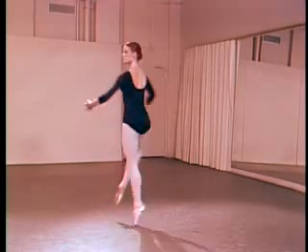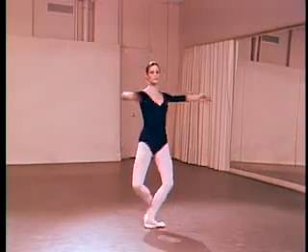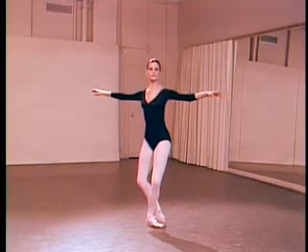Pirouette en dehors from second. Although not shown here, pirouettes may also be taken from grand plié.